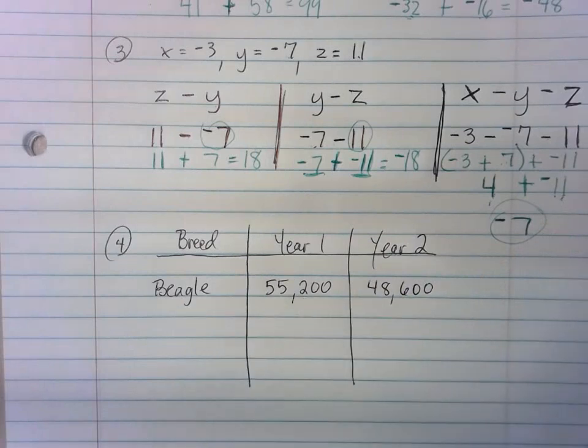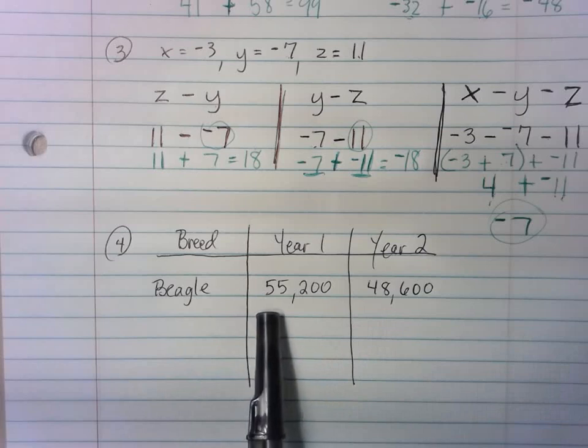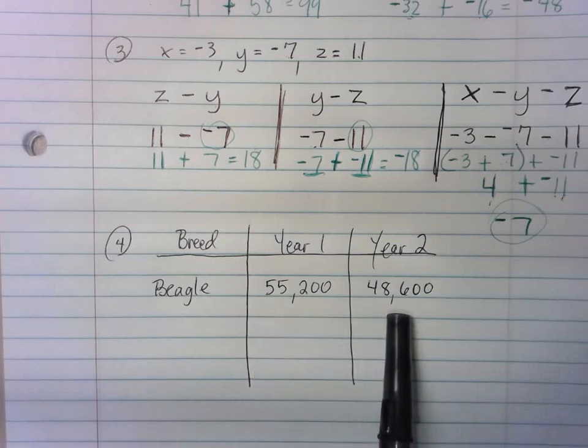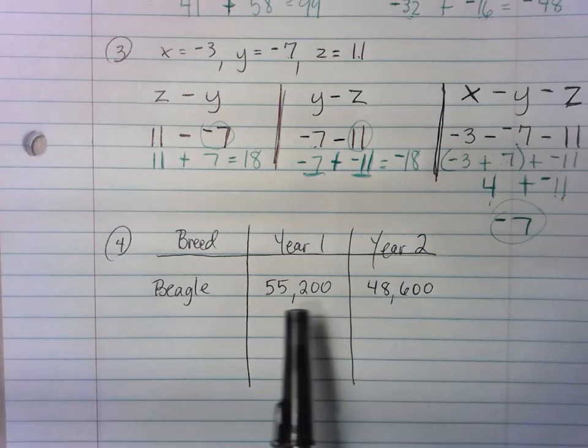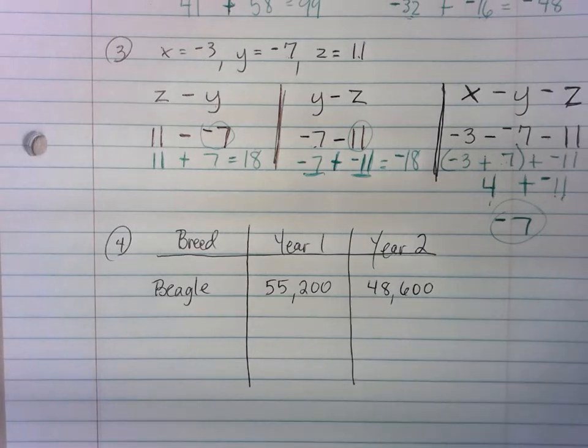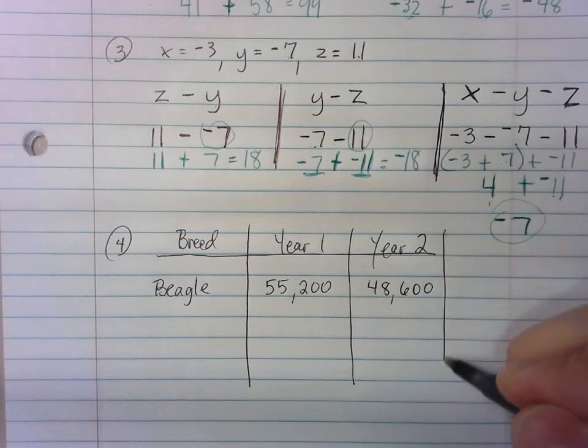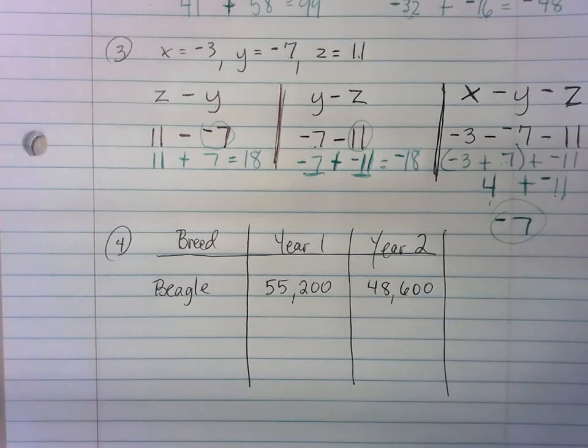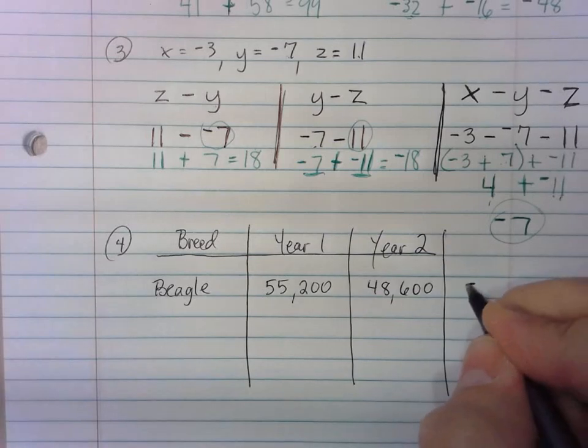Now if you go from year 1 registrations to year 2 registrations, you can see that the number goes down quite a bit. It was 55,000 in year 1, down to 48,000 in year 2. So this is going to be a decrease in the number of beagles registered from year 1 to year 2. This is going to end up being a negative number, because it decreased. So the change is going to be a negative number.